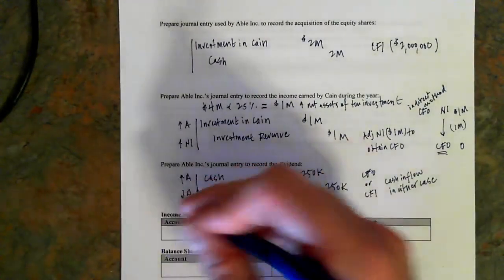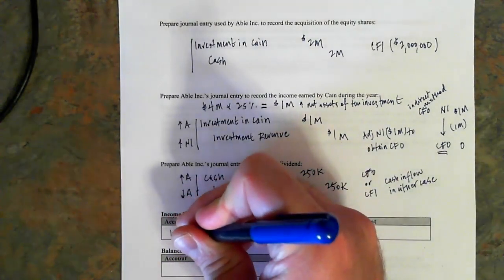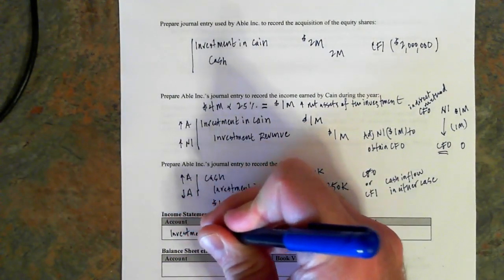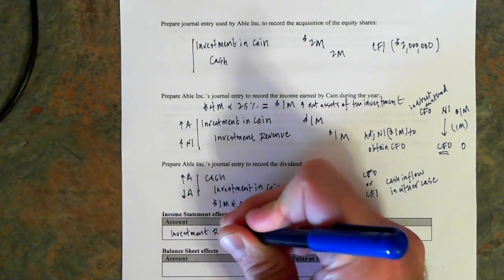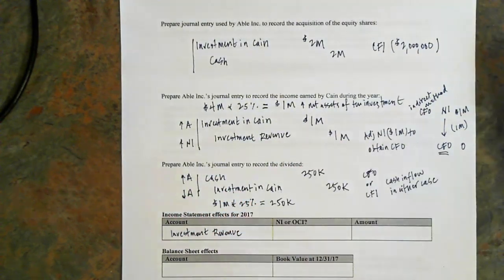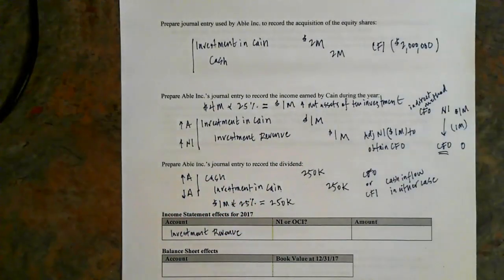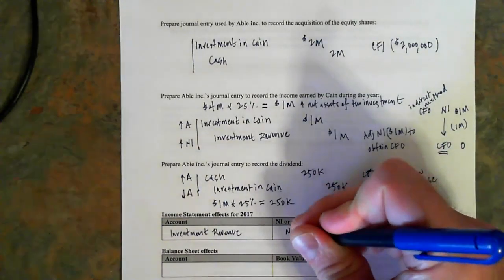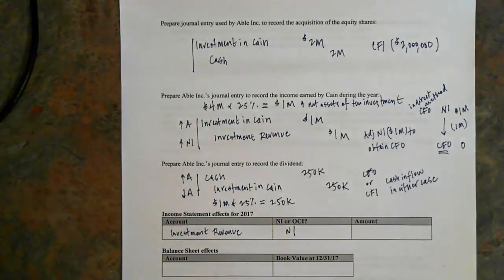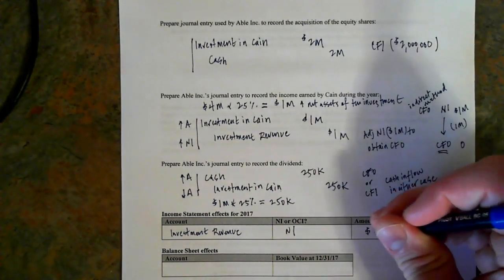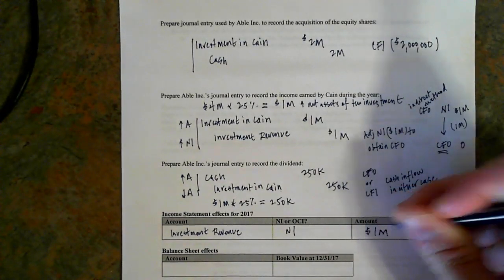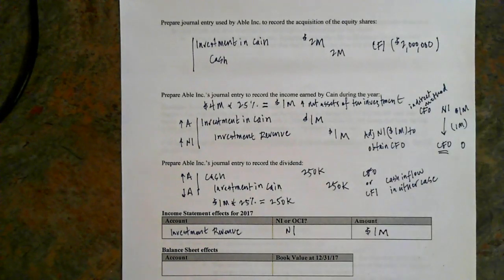So for the income statement effects, we have investment revenue that we recorded. That does affect net income. It would technically be a non-operating activity for most companies in most industries. However, again, companies tend to play a little loose with that. So I wouldn't be surprised if it just gets bundled in with some operating investment revenue or something like that. But technically, it's non-operating for most.